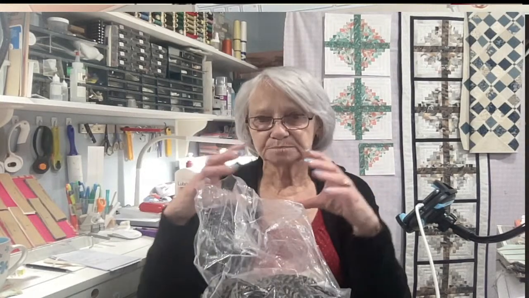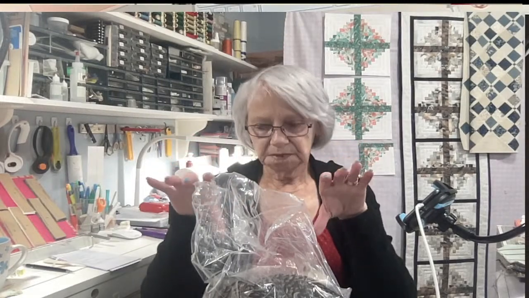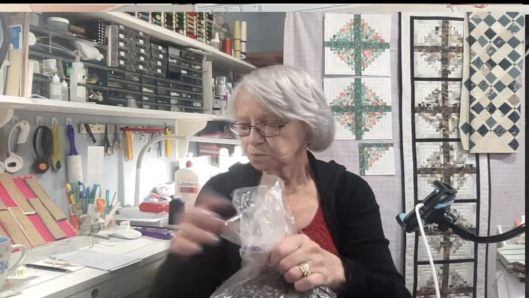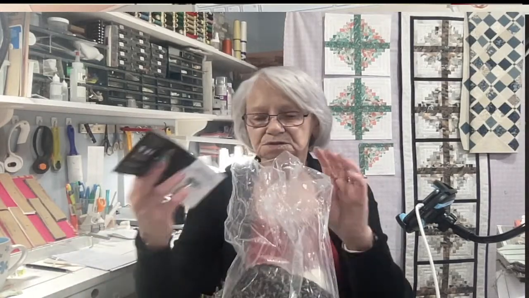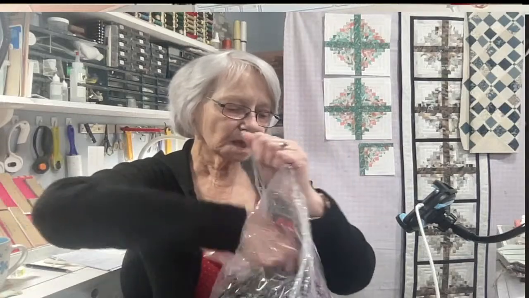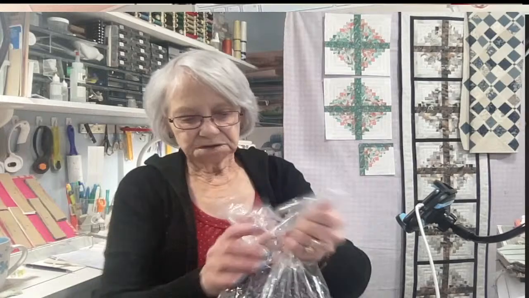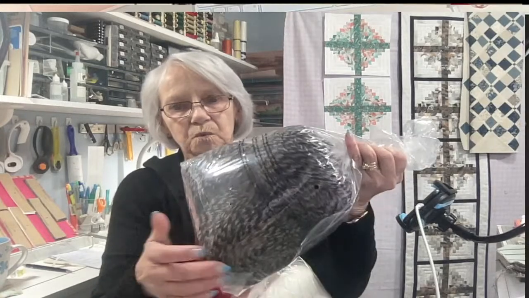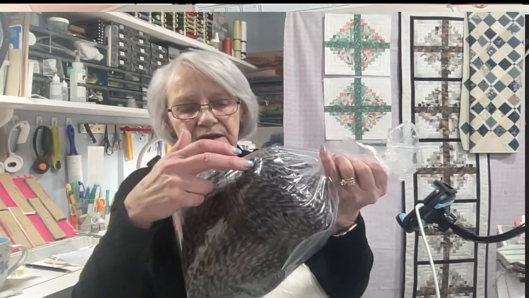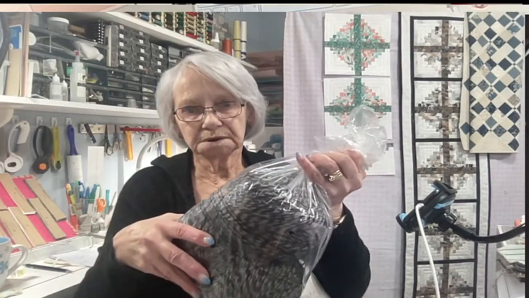You can buy smaller balls, but it costs more. That's why I buy the large one. The variegated ones have less on them. So you can see I only got 1, 2, 3 and a bit when I rolled it.